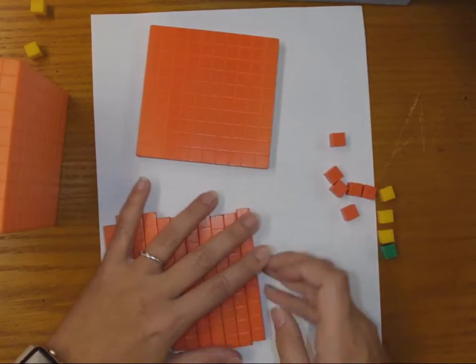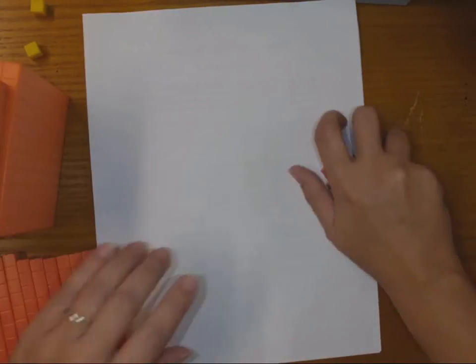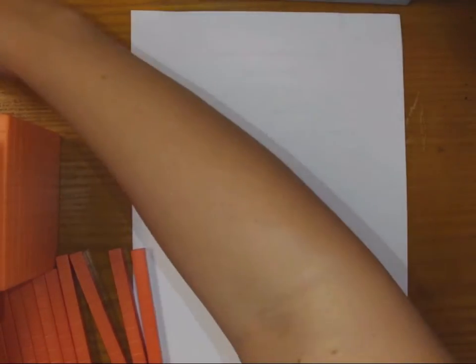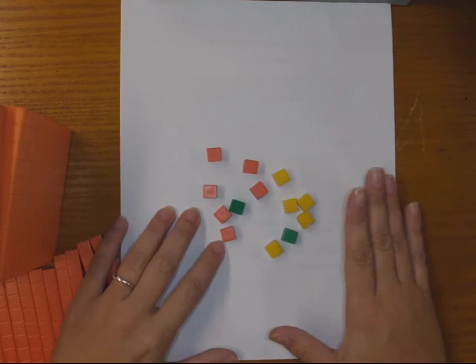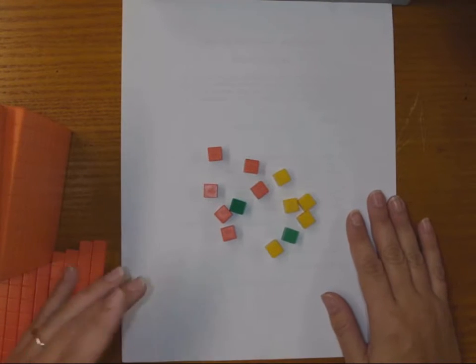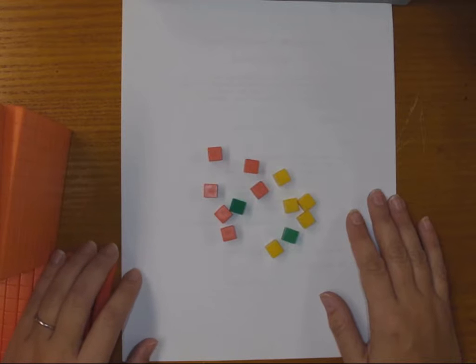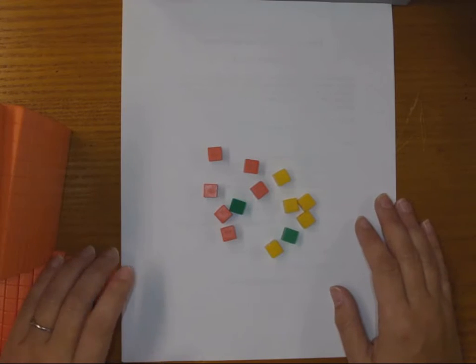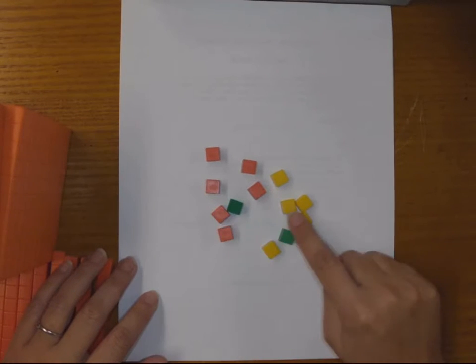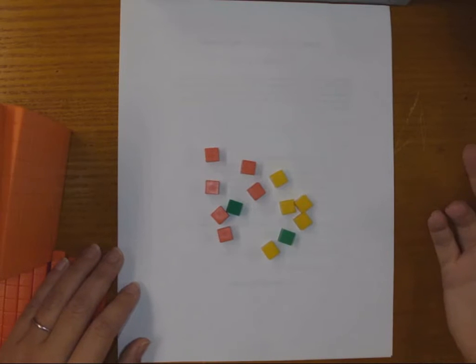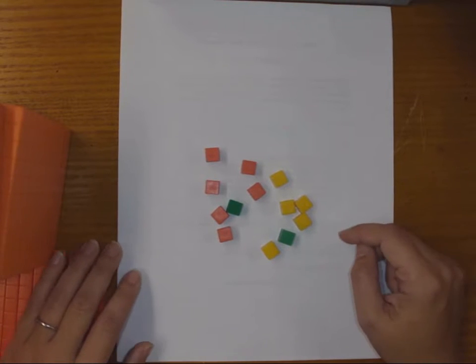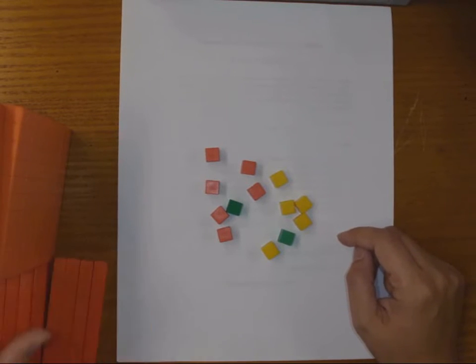So for example, the number 13. If I had 13 units, I could put 13 units out like this, and that's no problem. It's not a big deal. But if I needed to put 130 units, I wouldn't want to have to count out 130 of these, much less I probably wouldn't have 130 of those. So it is beneficial to be able to use other pieces.